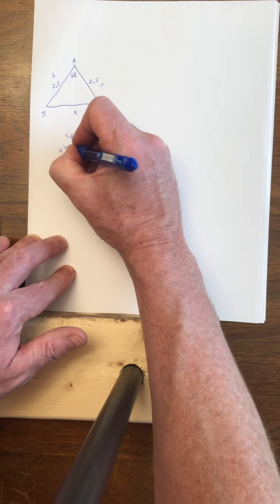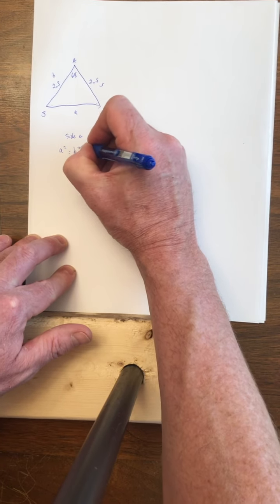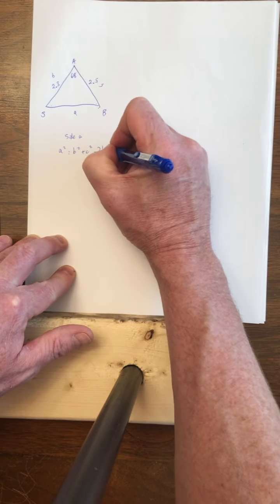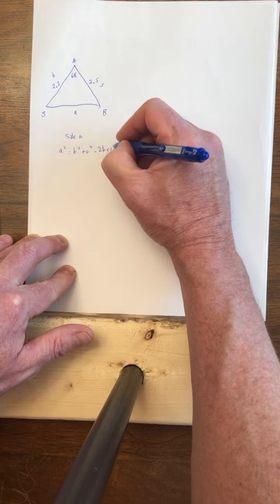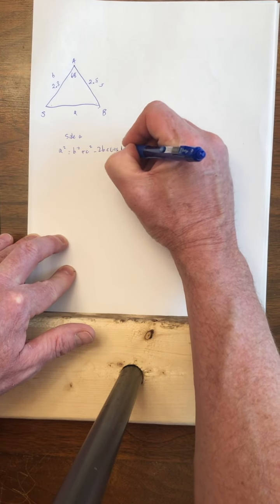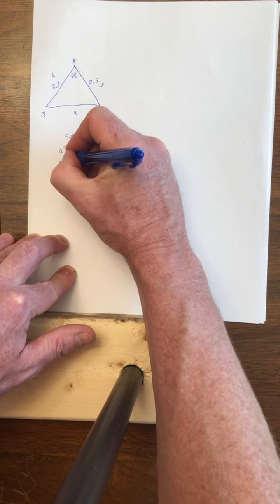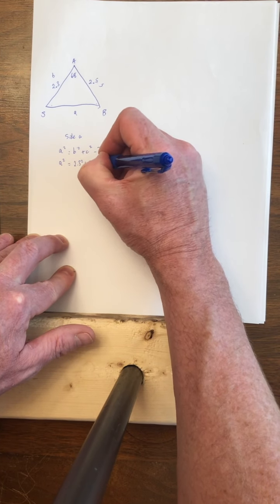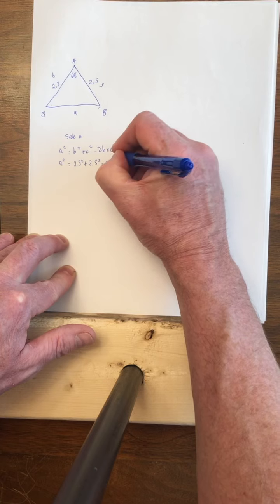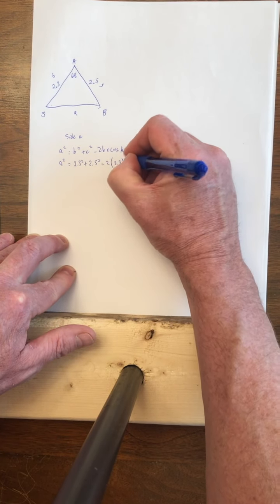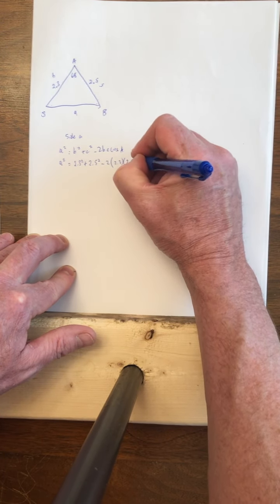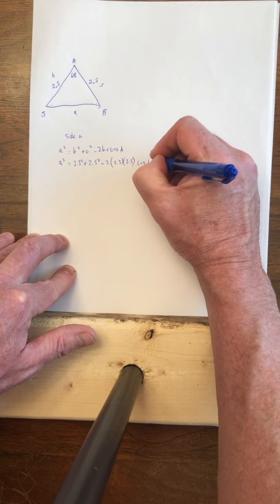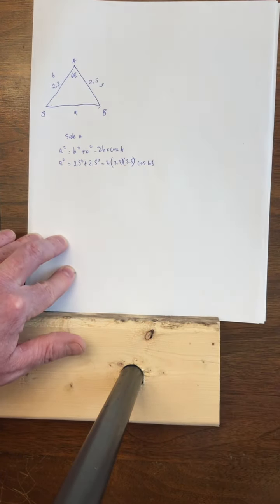So we have A squared equals B squared plus C squared minus 2BC cosine A. A squared is equal to 2.3 squared plus 2.5 squared minus 2, 2.3, 2.5 cosine, and that's 68.